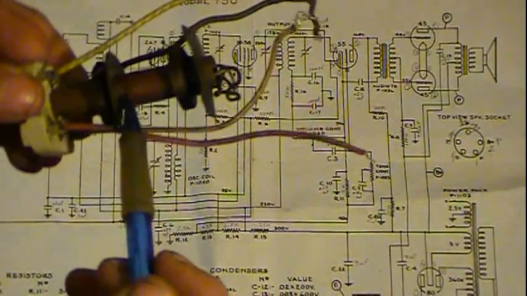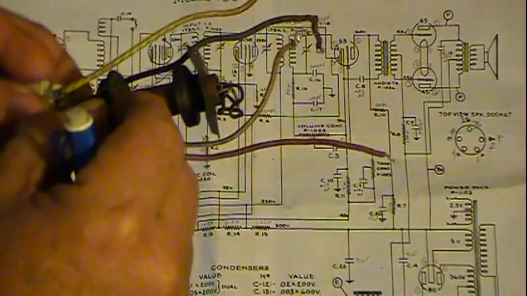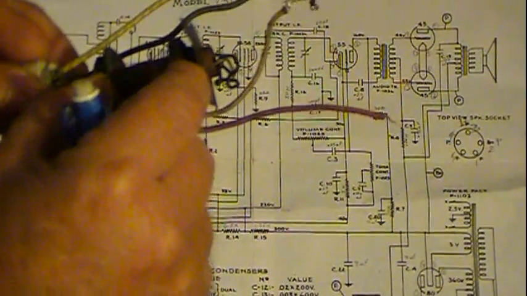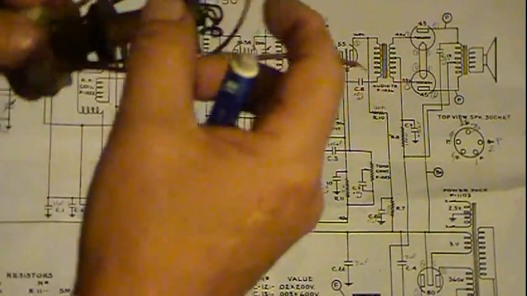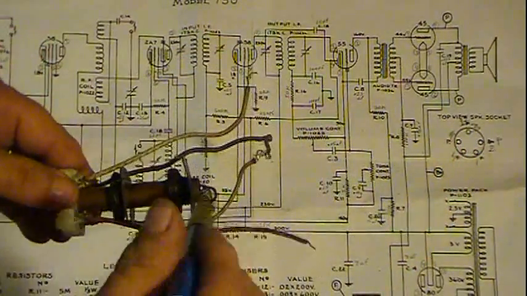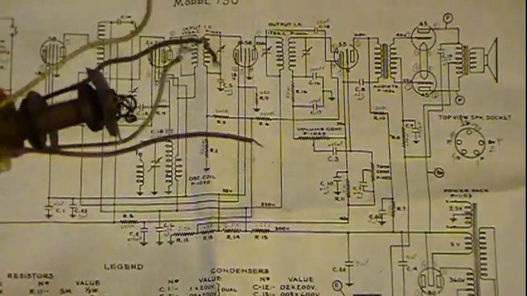This is called loose coupling. The closer you move coils together, the tighter the coupling is, and what they're talking about is magnetic coupling. So the farther apart you move the coils from each other, the looser the coupling is. Now there's a reason for this.